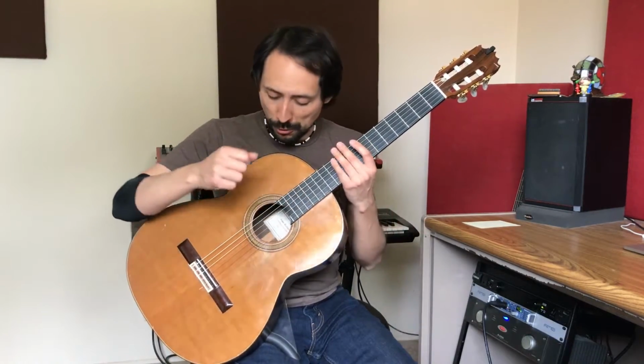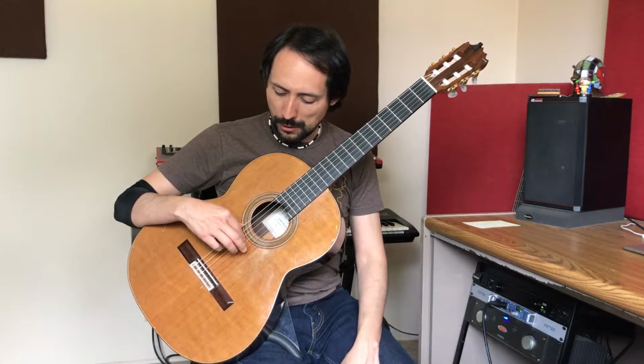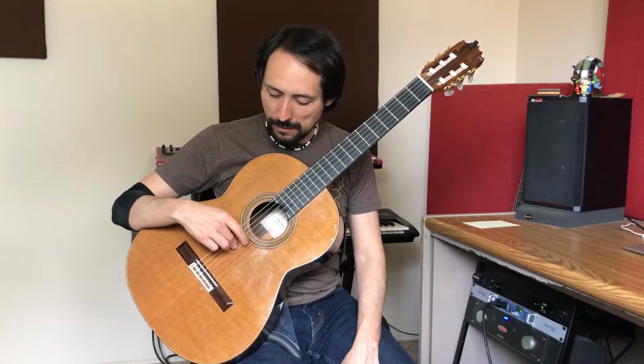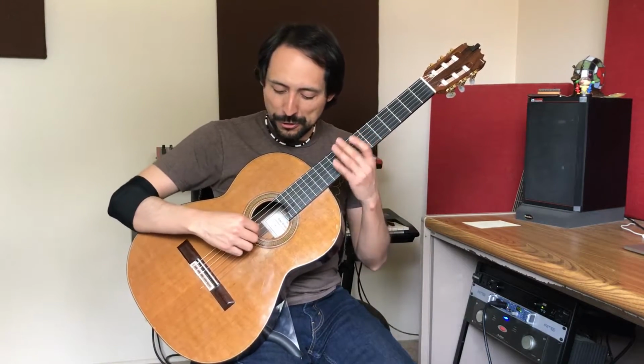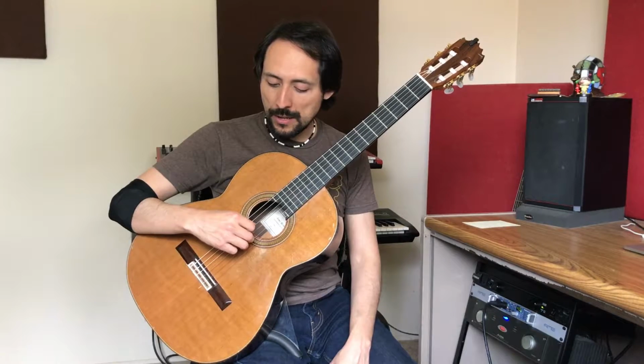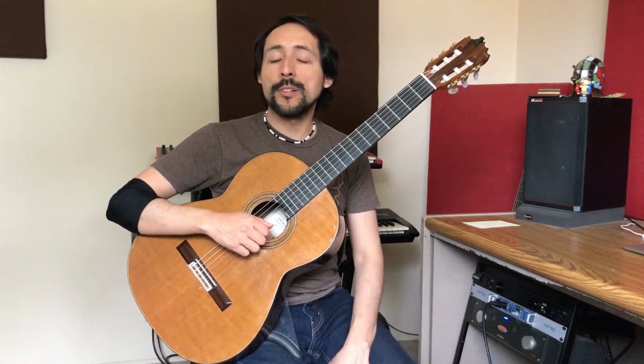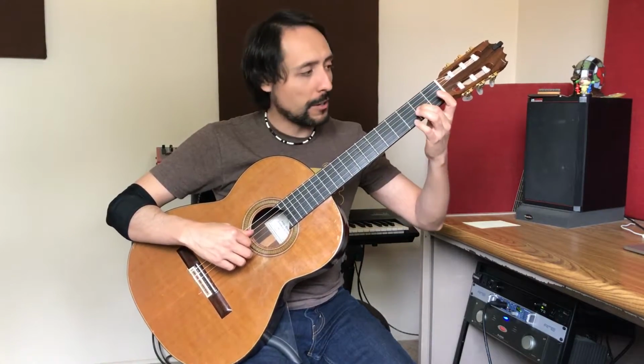We learned about rest strokes and free strokes. Your fingers resting on the next adjacent string, meaning rest strokes, right? And then free strokes meaning your fingers move freely into the palm of your hand. And then the concept of octaves, which we already briefly touched on. A and A, E, E, E.